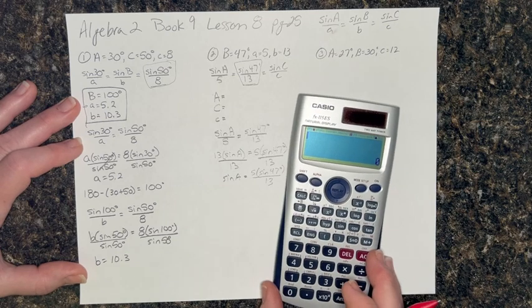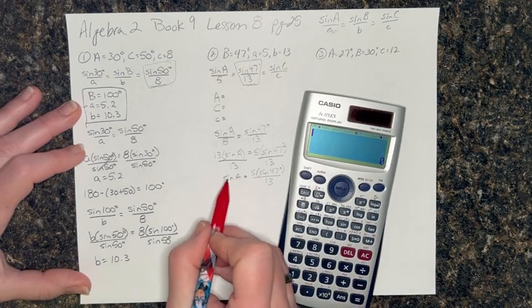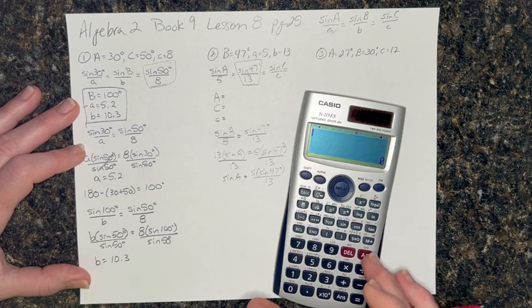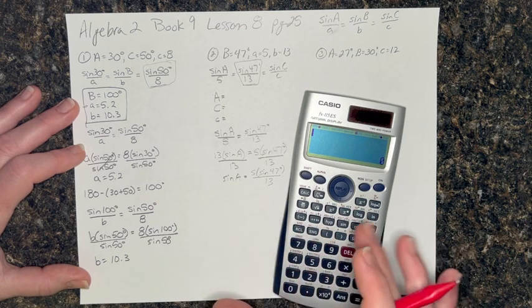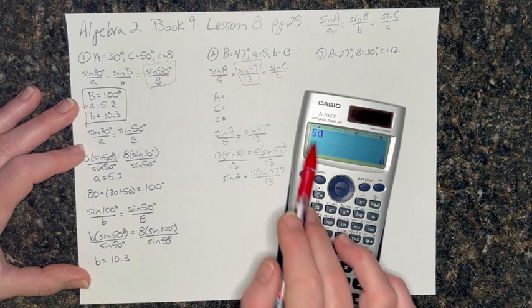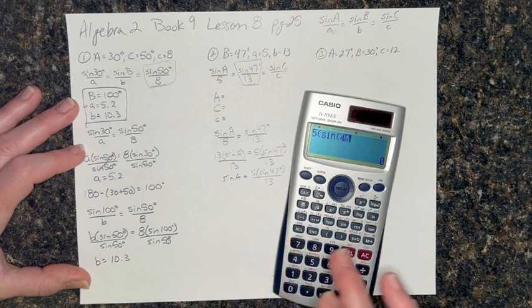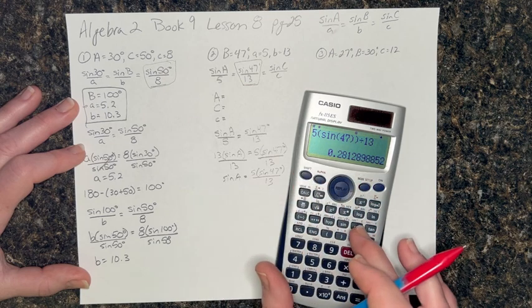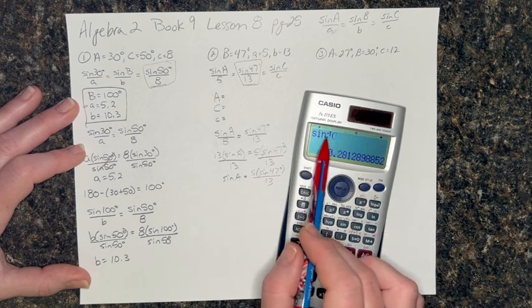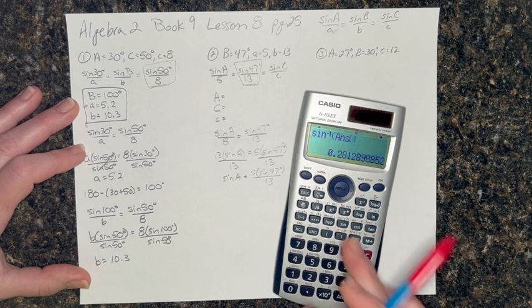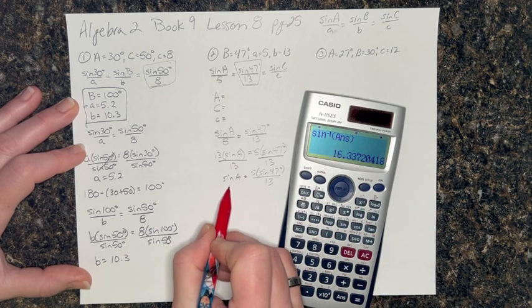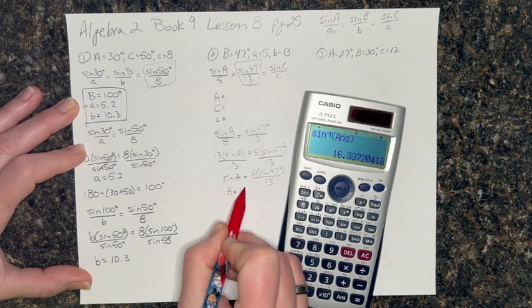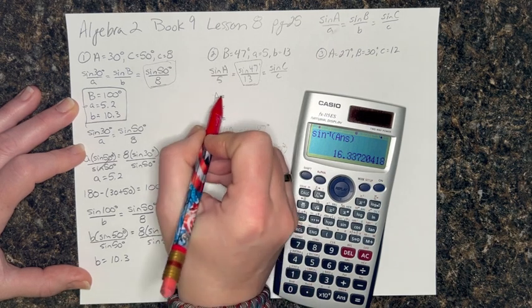So remember, we're going to find the inverse sine. We are going to end up finding the inverse sine of this. But we're going to start like normal. 5 times, using my parentheses, sine of 47, close both of those sets of parentheses, divided by 13 equals. It gives me this decimal, but that's what we want. So we're going to go shift sine, which gives me the inverse sine of that answer, close parentheses, equals. So angle A is going to be 16.3 degrees.